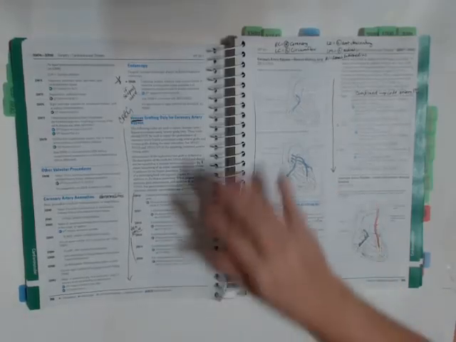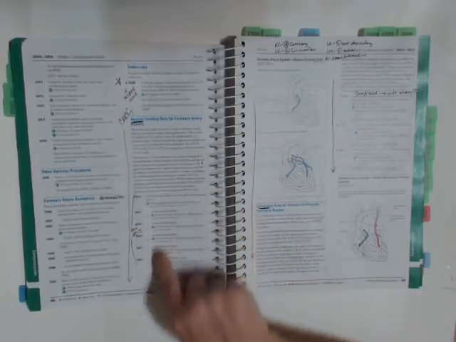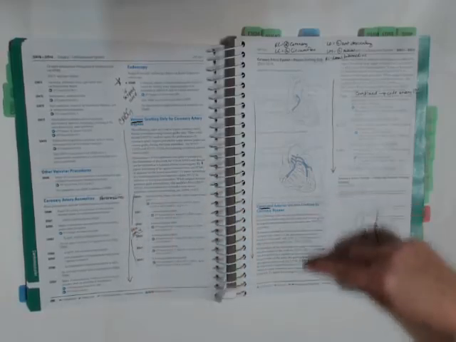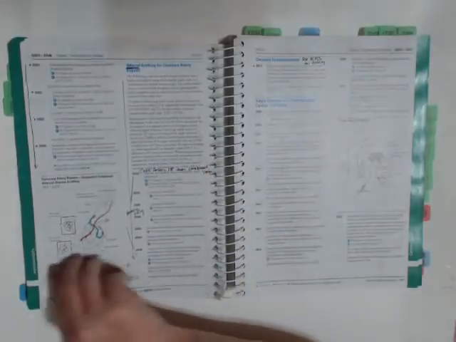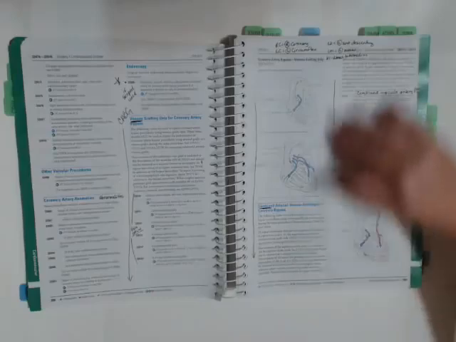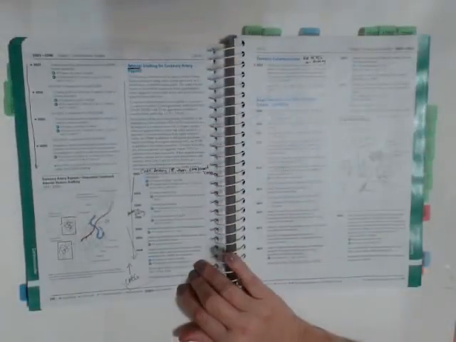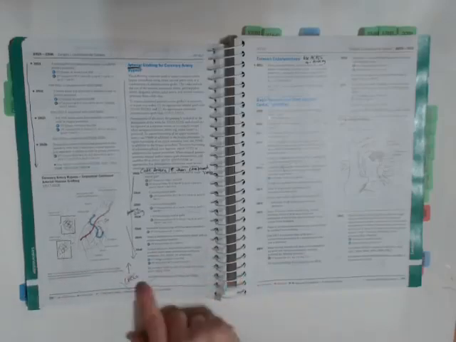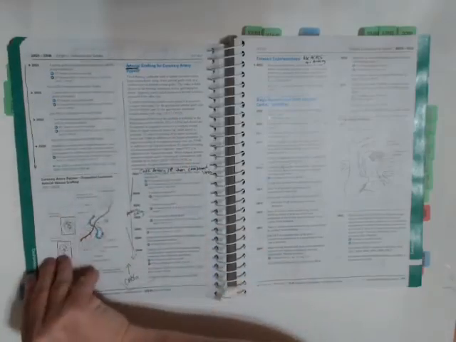Just kind of looking over the section. You have your venous grafts. You have combined grafts. And then you have artery grafts. Okay, so there's 3 sections. Venous grafts, combined grafts, and artery grafts. This is all CABG.